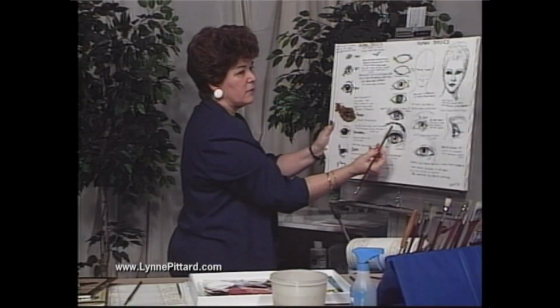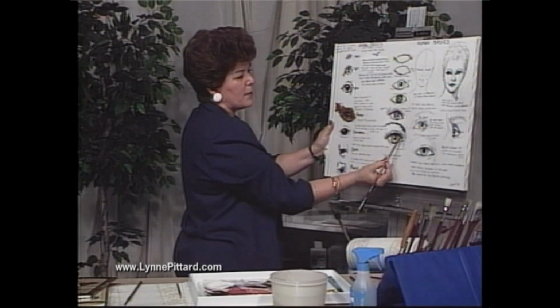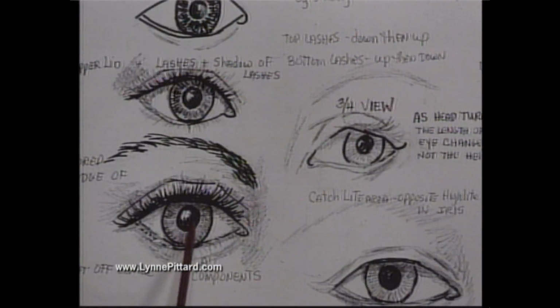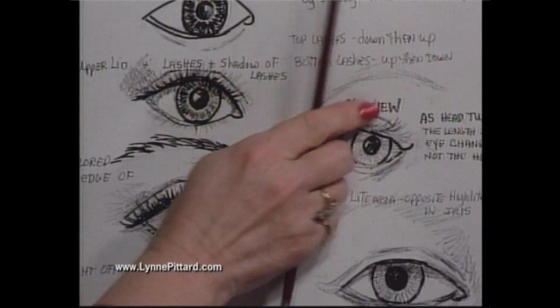Now, as you come down a little farther, these are all the components put together with an eyebrow, a little shadowing for the nose, but you have all these components, which are usually found both in animal eyes and human eyes. Now let's talk a little bit about the positioning.